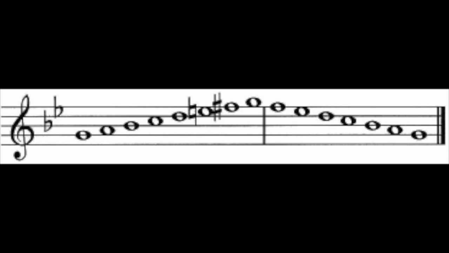So in order to raise that a semitone, we would put a natural next to it. Now our 7th scale degree was a natural, so instead of putting a natural next to a flat, we would put that sharp to raise the natural.